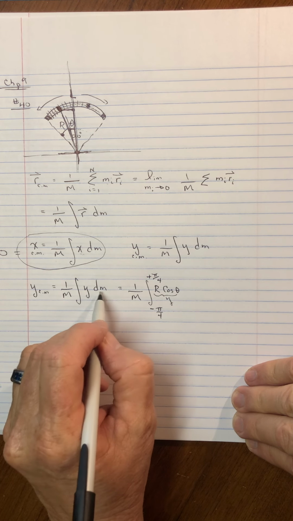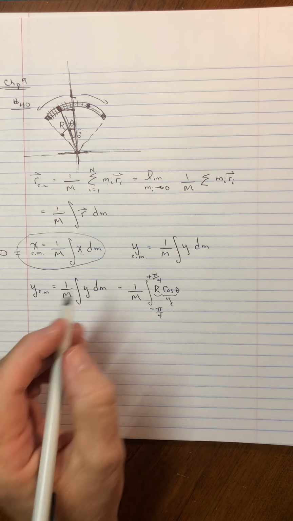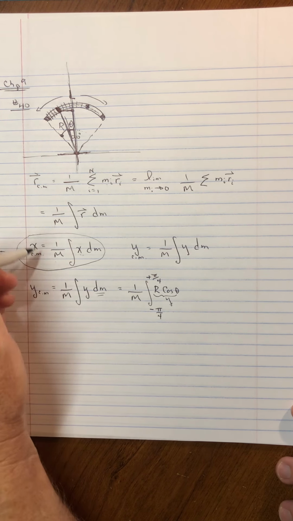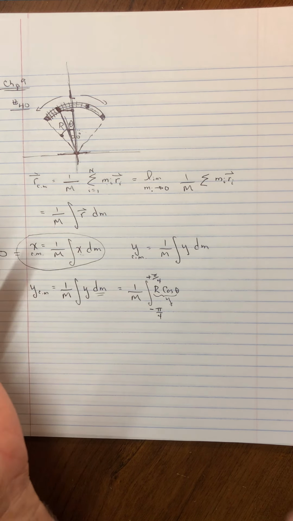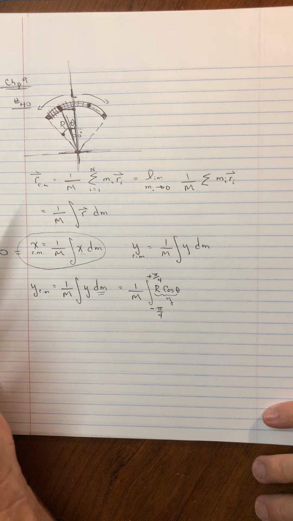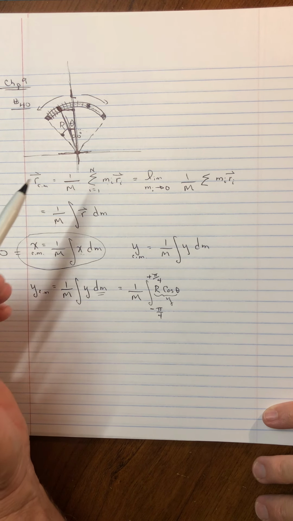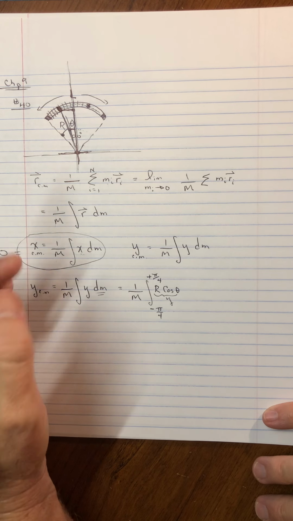Now, I still have this dm, which probably is a little bothersome to you because, going back to this statement of what goes to 0, we're used to having the x go to 0. And that's not what you meant in your calculus class. You meant x stood for some variable, not necessarily position.